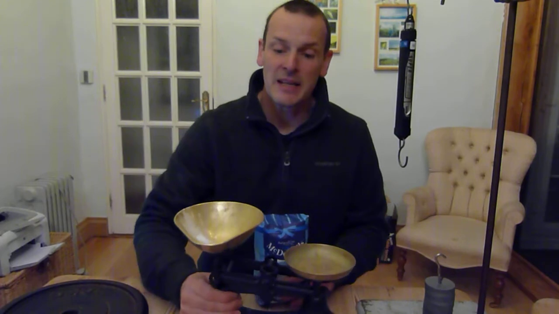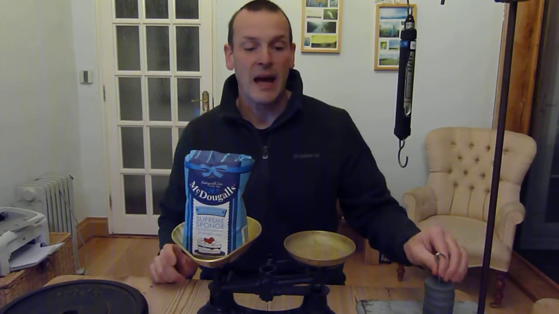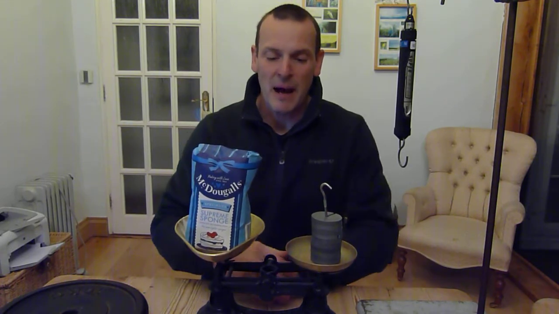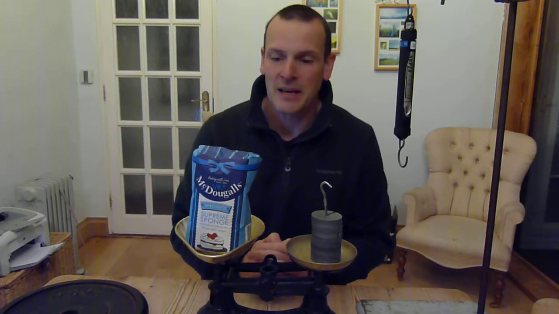Now it doesn't really matter what it is, it's the fact that its mass compared with other masses of a kilogram will be the same. I can show that by taking my balance scale and placing the flour on one side and a standard kilogram mass on the other, and hopefully they balance. And they do, which shows us that inside the bag of flour there is a kilogram of matter.